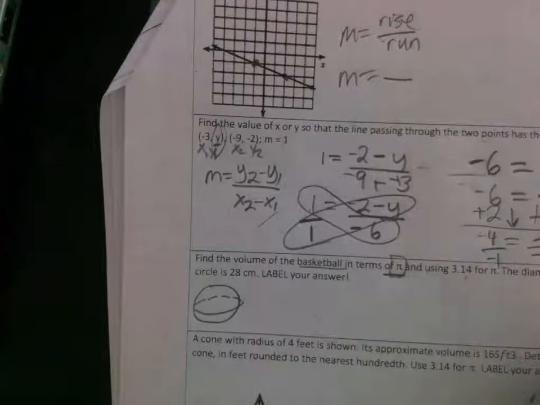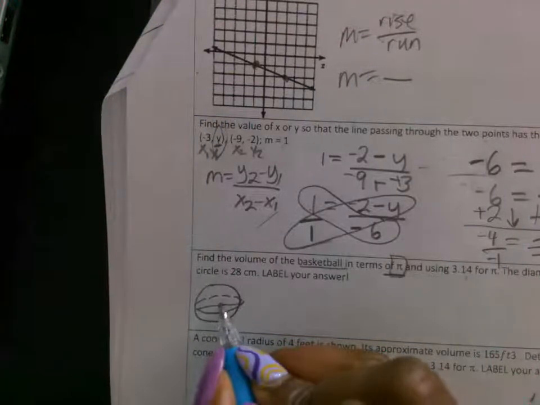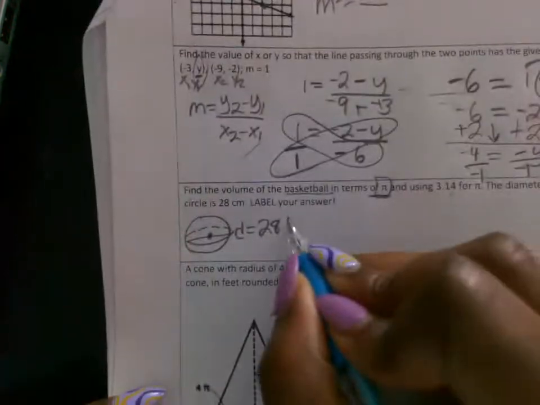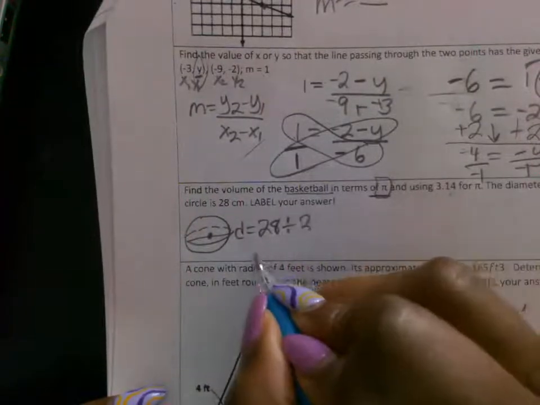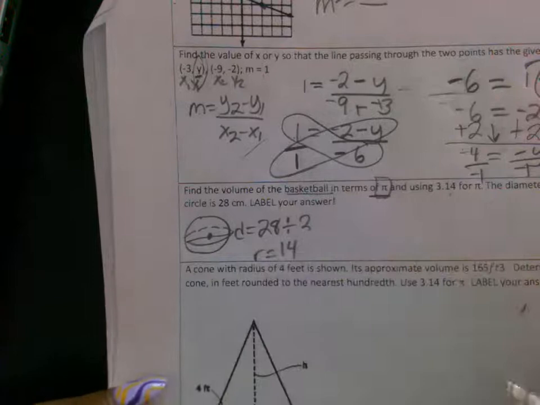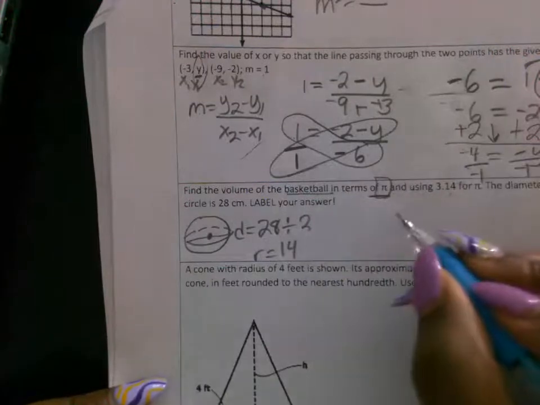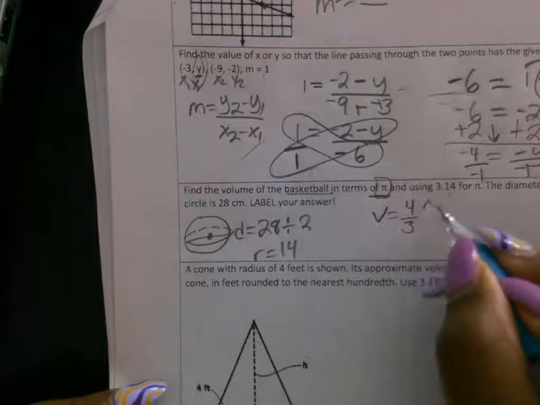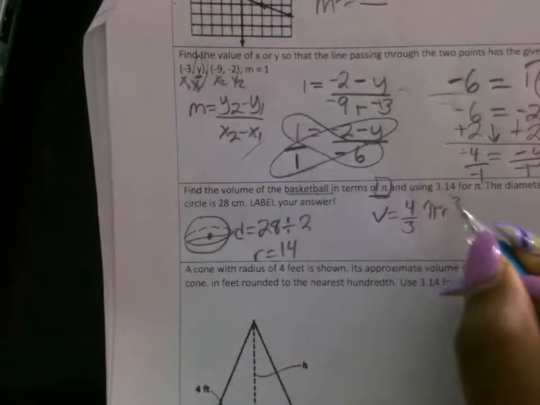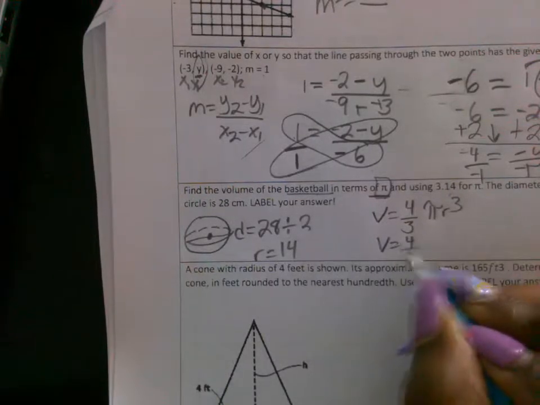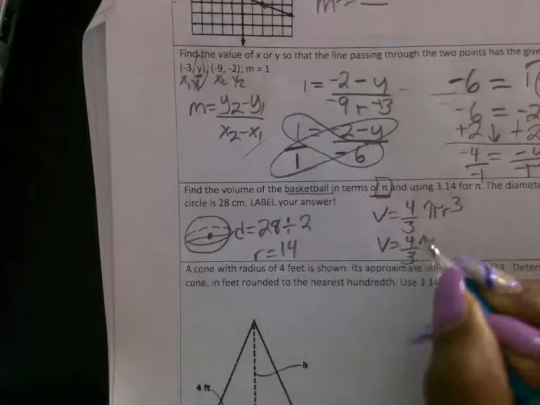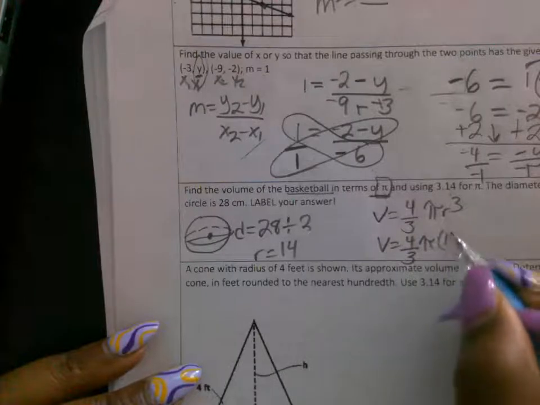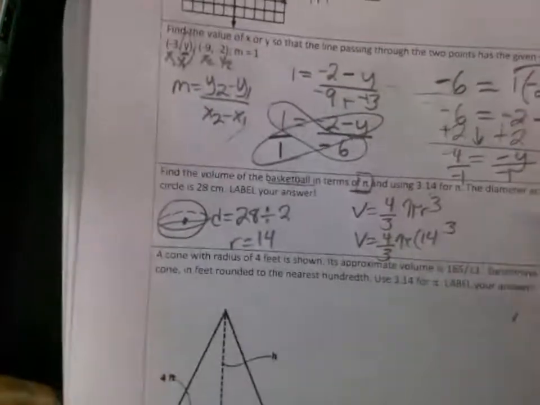All right, so the diameter is 28. Remember how we talked about when the diameter is 28, you have to find the radius by dividing by 2. So your radius here is going to be 14. So volume of a sphere is V is equal to 4 over 3 pi r to the third power. So this is 4 over 3 pi. You're not going to multiply pi because they want it written in terms of pi. And the radius is 14 to the third power.